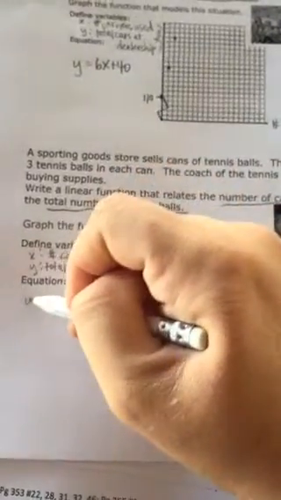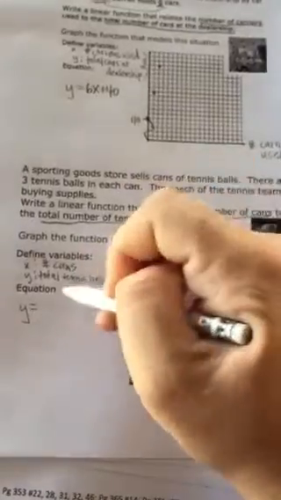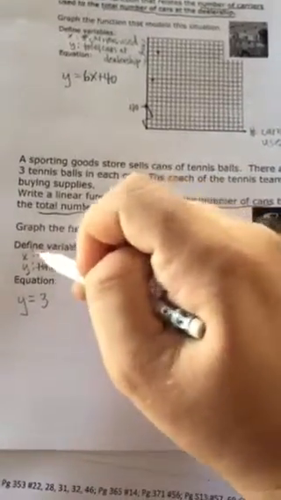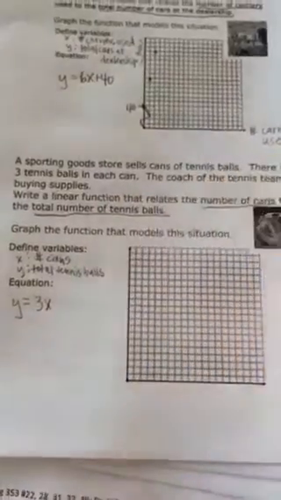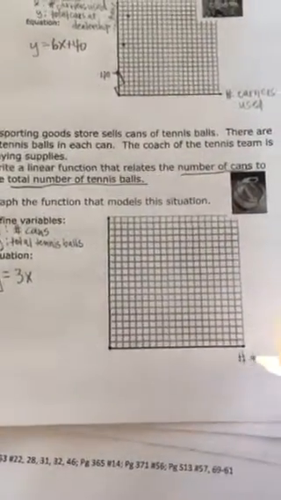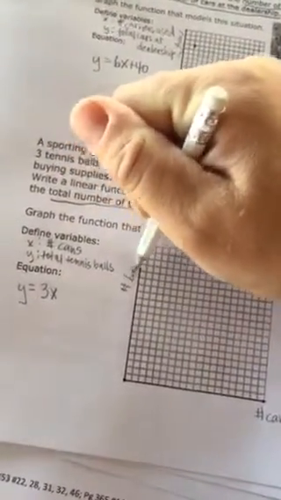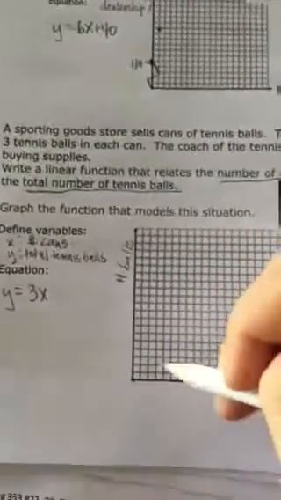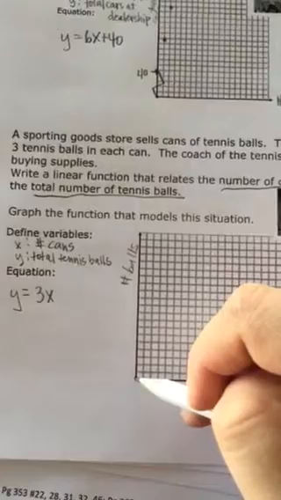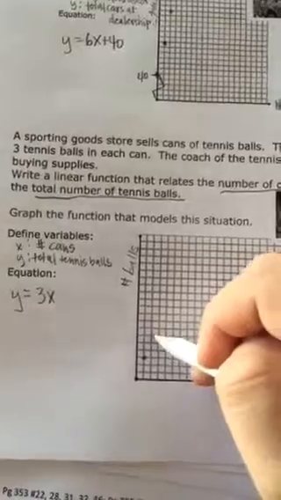So for my equation, I'm going to do y equals, for the slope, and really the only number that it gives us is this 3 right here. So I know it's 3 balls in each can, so that's my x. And it doesn't say they started with any, so I don't need to put a plus or minus with anything. So my x is the number of cans. And my y-axis is the total number of balls. So I'm going to start at 0 since it didn't say they previously started with any, and then my slope is 3, so I'm going to go up 1, 2, 3 over 1, and I'm just going to keep doing that.